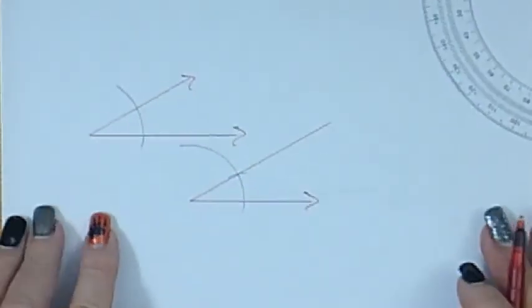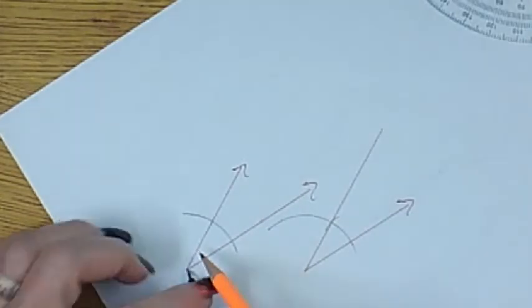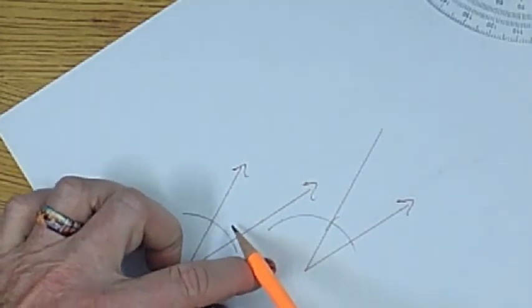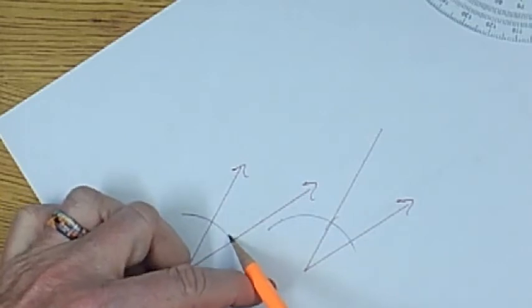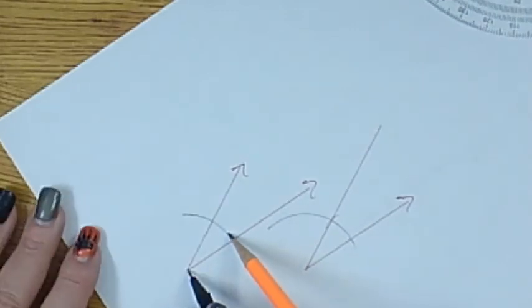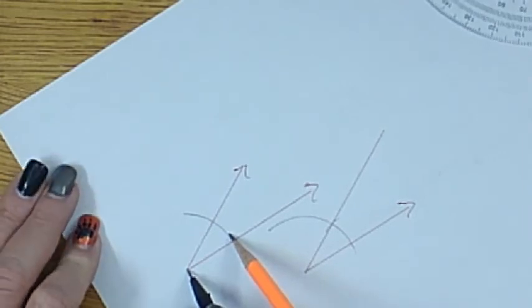So the last thing you're doing is you're going to bisect both of them now. Okay, and when we bisect one, we're bisecting the other one because they're the same angle. Okay, so to do that, your very first step was to get it back to the measurement that you had for the arc that you made where it went through the two sides. And it should be the same in both angles, so you don't have to remeasure it. Okay, we're going to take that opening.